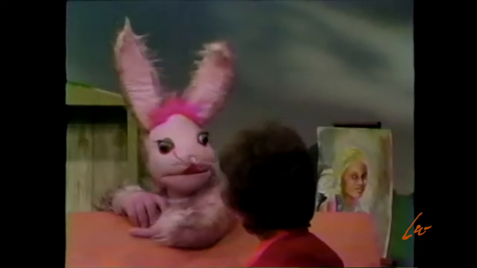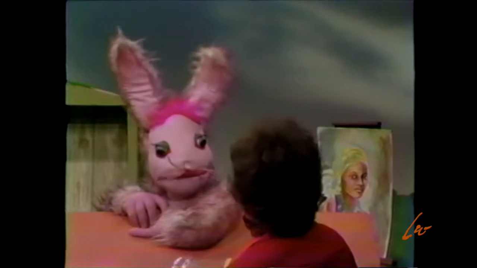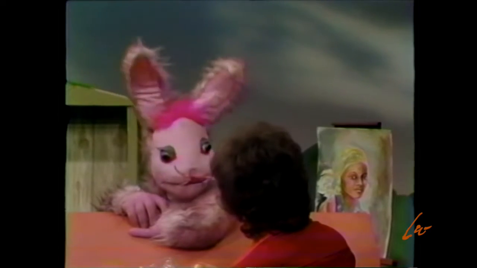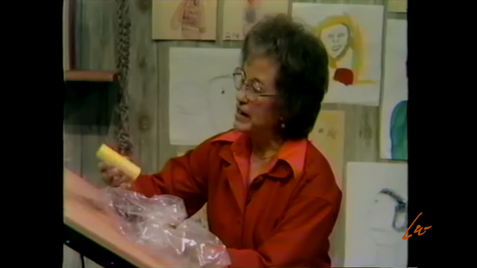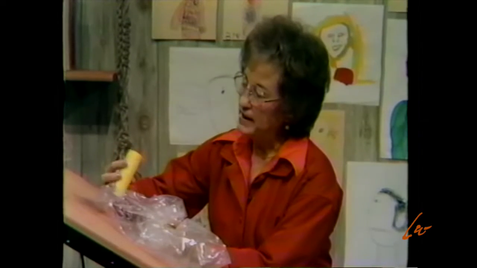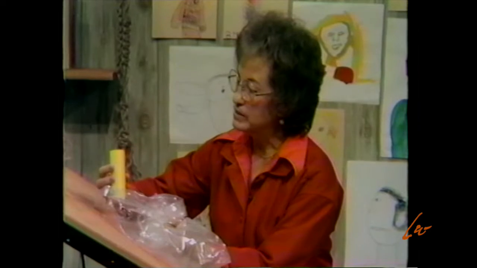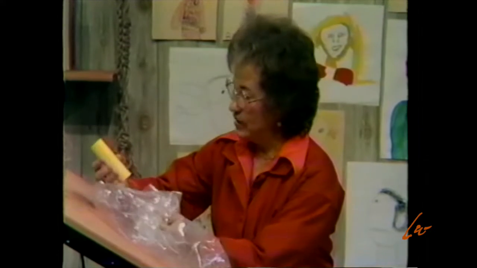Oh, Rip. Hi. Thank you for coming over. I have something I need you to do. Oh, good. What do you want me to do, Miss Polly? Well, you see, I have these geometric forms, and Miss White, the math teacher, wants to borrow them. And so I want to put them in this bag.